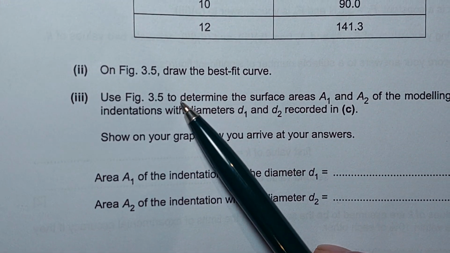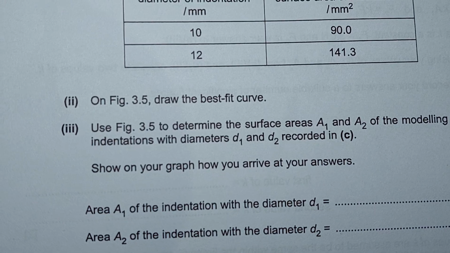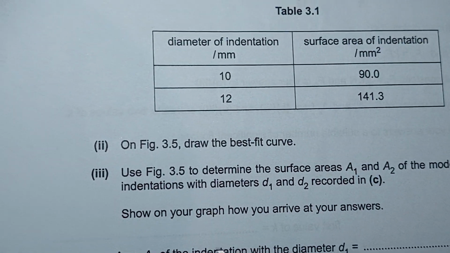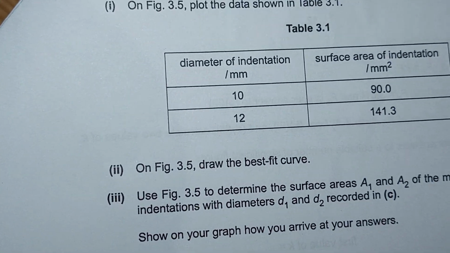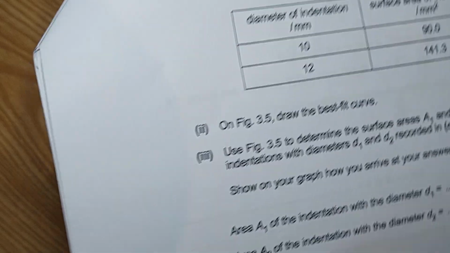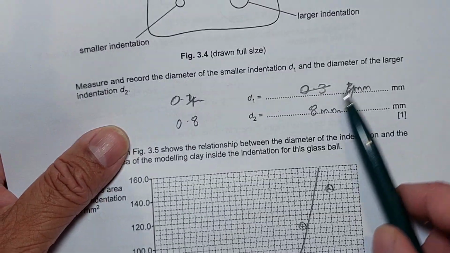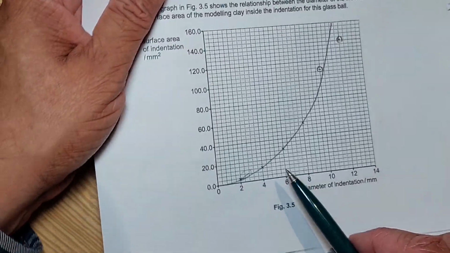Use figure 3.5 to determine the surface area A1 and A2 of the modeling clay inside the indentations where the diameters D1 and D2 recorded in C. Show on your graph how you arrive at your answers. So we want to find the area A1 when the diameter was D1 and the area A2 when the diameter was D2. These are your D1 and D2, the values that we have. Let's see how we use this graph to find those values.